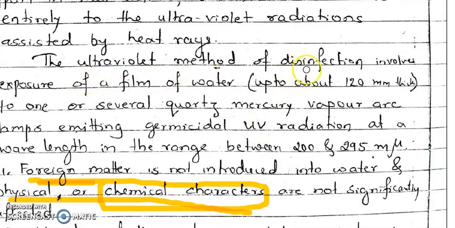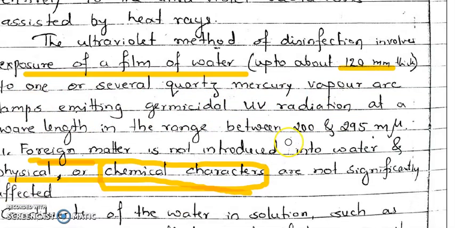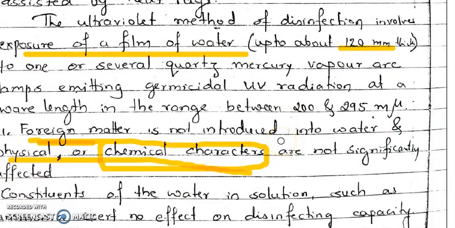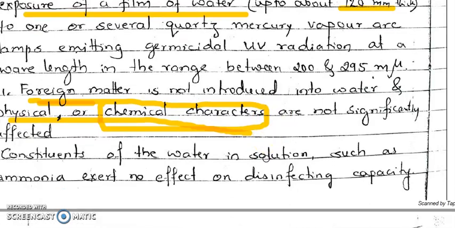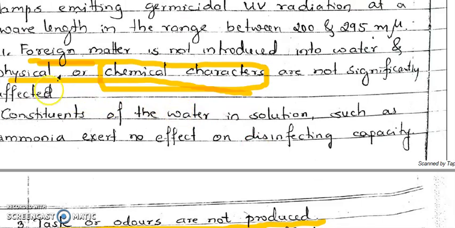Now the ultraviolet method of disinfecting involves exposure of a film of water about 120 mm thick to one or several quartz mercury vapor arc lamps which are emitting this germicidal UV radiation. Right? So these lights are emitting UV radiation and water is allowed to flow in a thin film over the mercury arc vapor lamps. So when the water is exposed to UV radiation, any bacteria present in it is going to get killed.